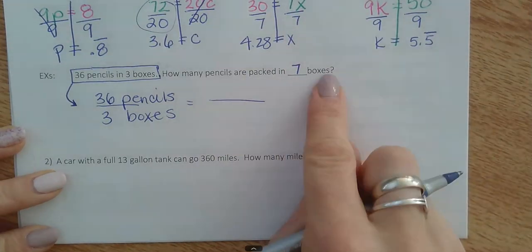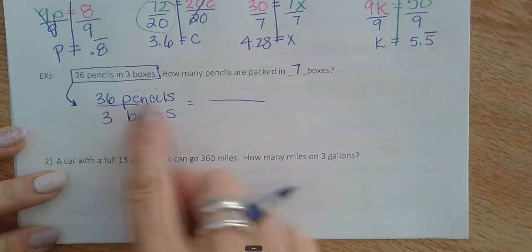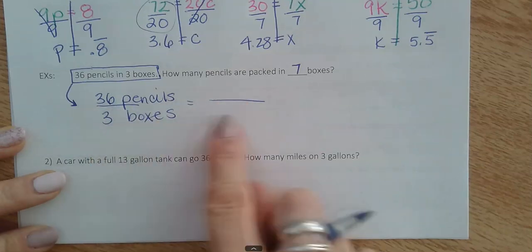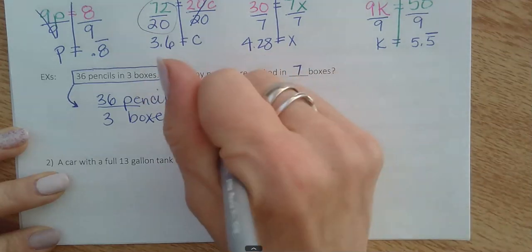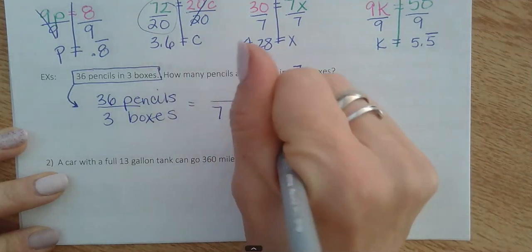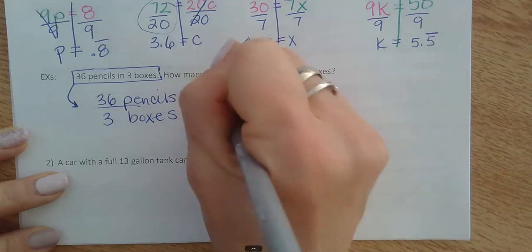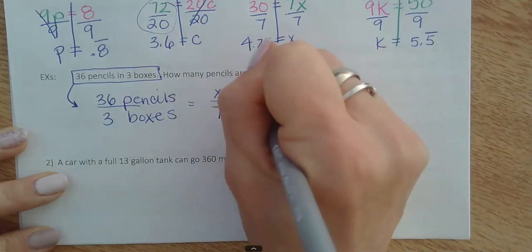Well, this other number that they give me, I have to decide, does it line up on top with pencils or does it line up on the bottom with boxes? So because this says 7 boxes, I put it down there, and this is what I'm looking to find, how many pencils.